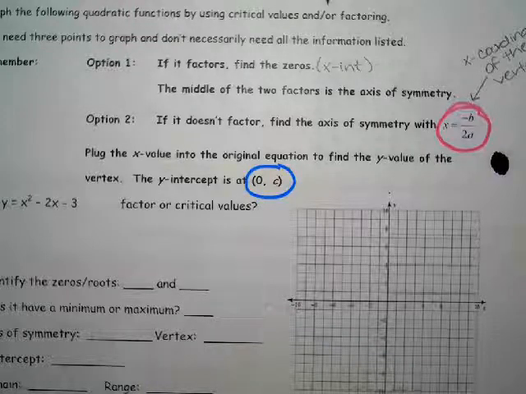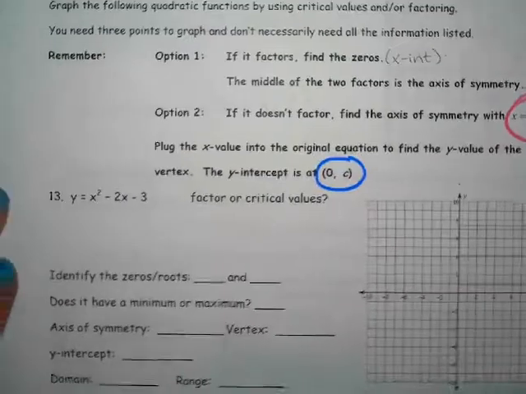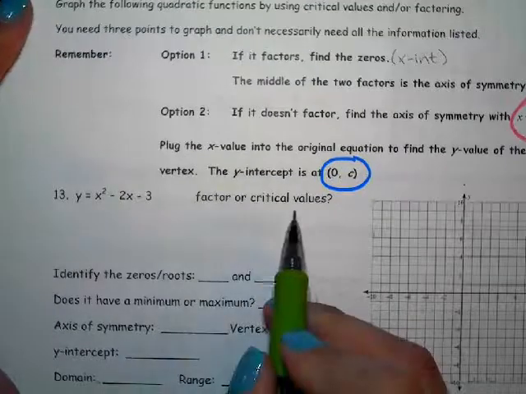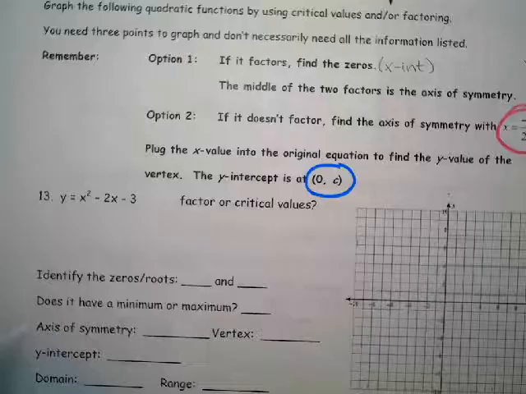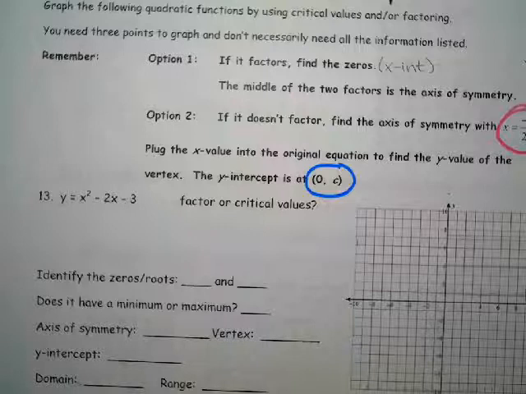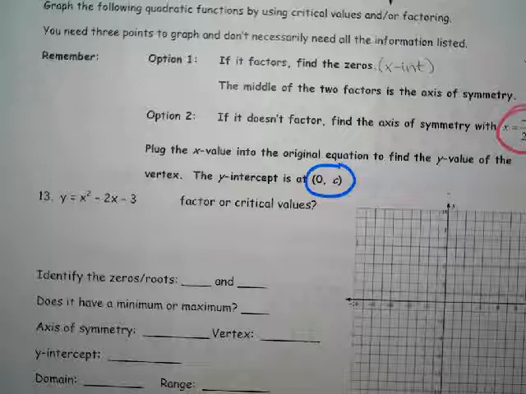All right, so when it says critical values, that just means some other numbers. If we can't find the x-intercepts, maybe we could do something like plug in 1 and then reflect it over. So if you can't find an x-intercept easily, then we could always plug in another number into the equation, reflect it over, just plug in something easy. Sound good? Okay.